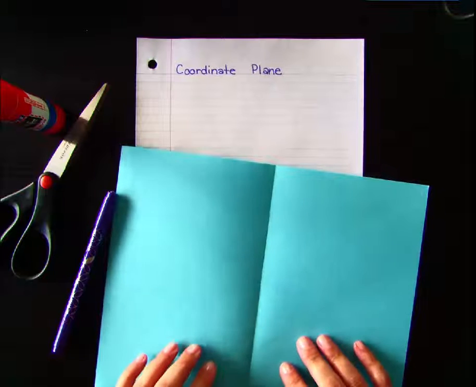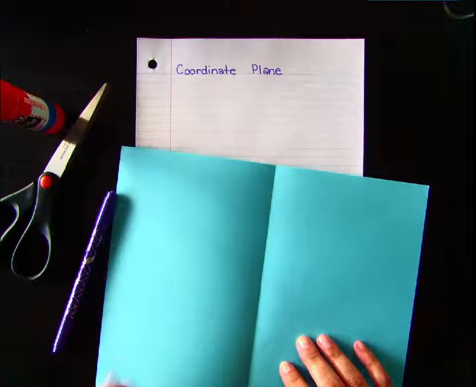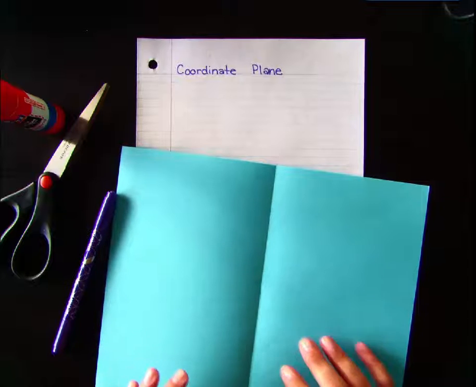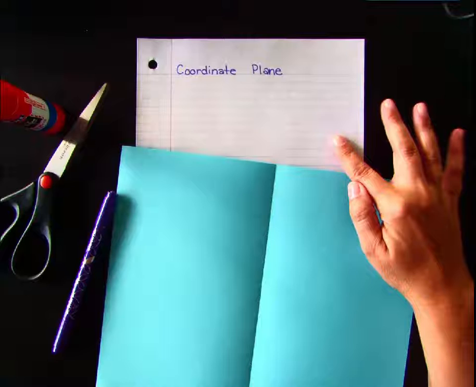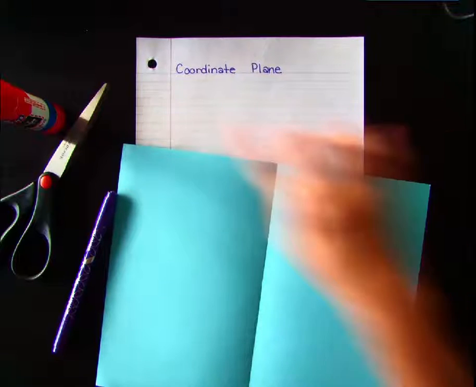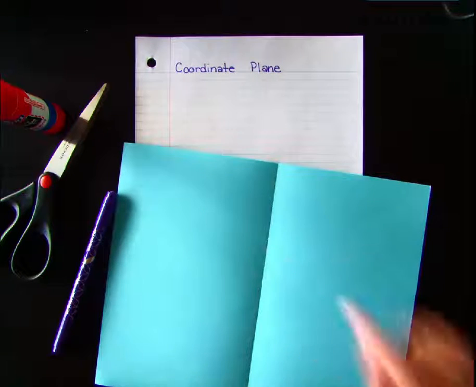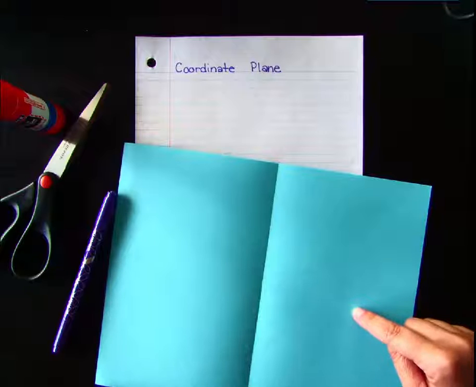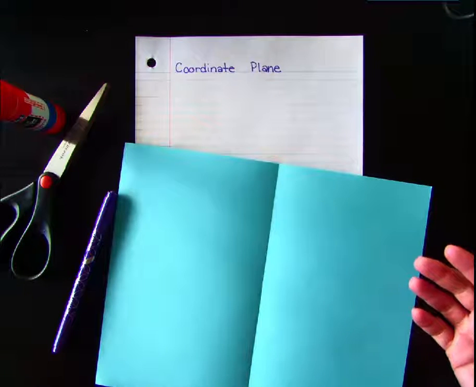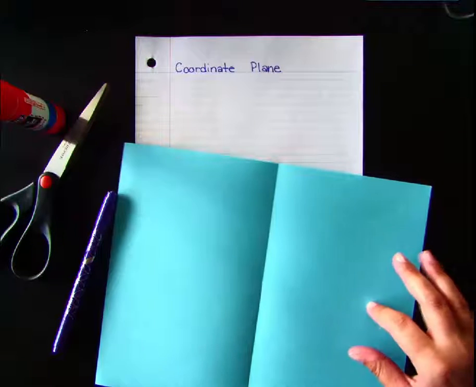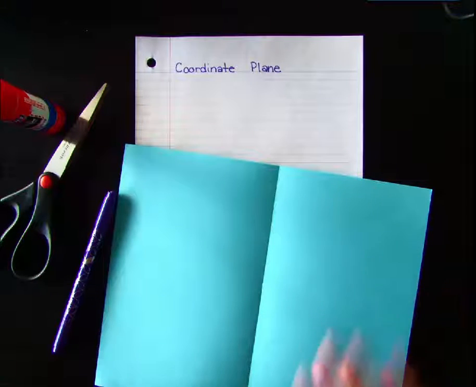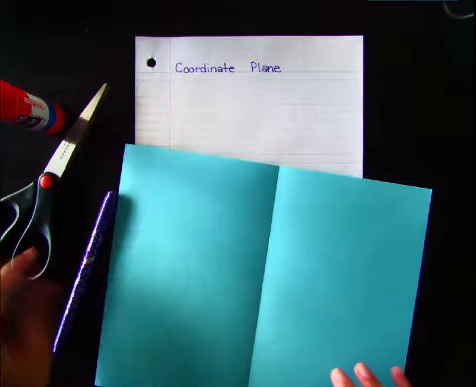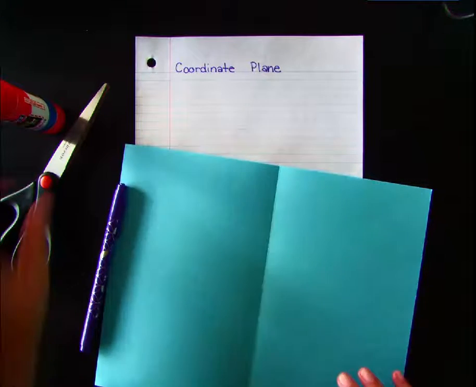All right, today we're going to be making a foldable for the coordinate plane to track vocabulary words. So what you're going to need is a piece of paper that you're going to attach it to in order to keep it in your binder, so you're going to want holes. Another sheet of paper that you will actually make your foldable out of. It can be another sheet of notebook paper, a piece of printer paper, construction paper, whatever you have. You're going to need glue, scissors, and obviously something to write with.